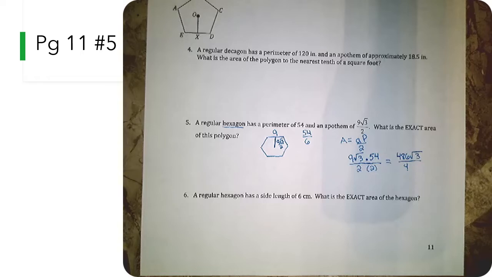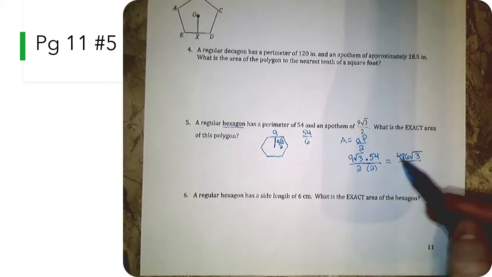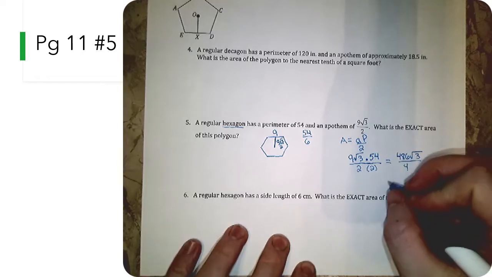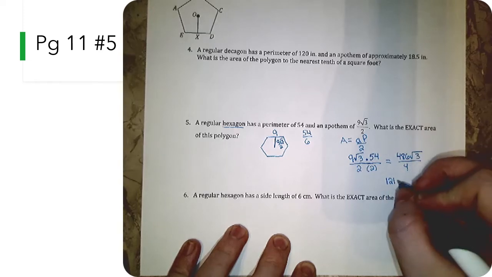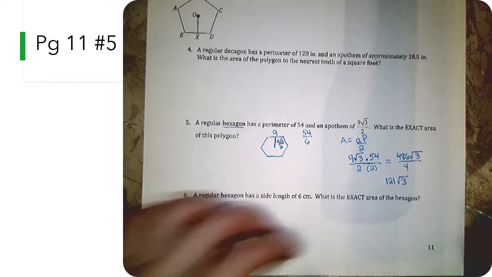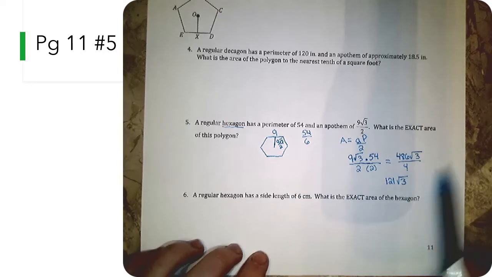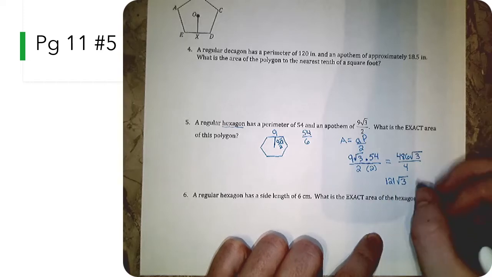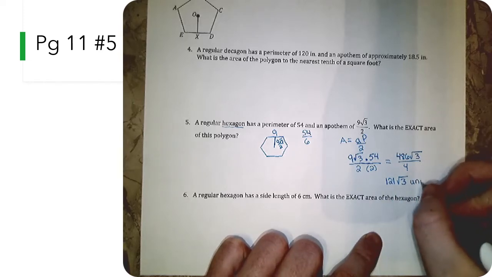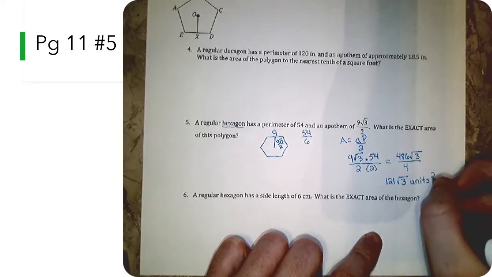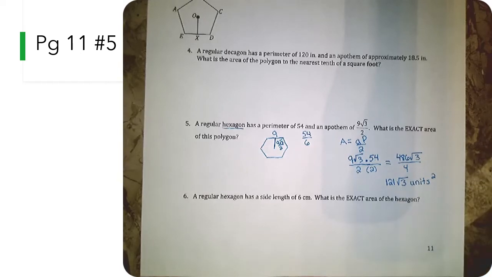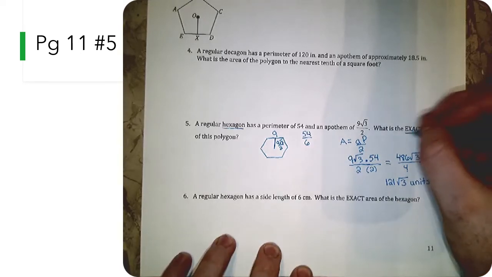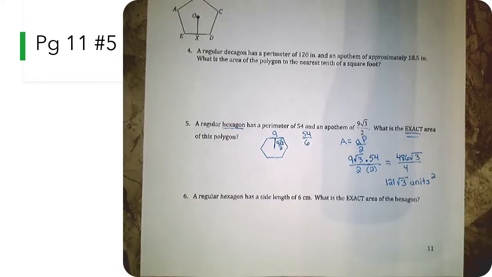So now we can do our division. 486 divided by 4 is 121.5. Don't forget the square root 3. And the area of this polygon would be 121.5 times square root 3 units squared. And we don't change that square root 3 because of the fact they said the exact area.